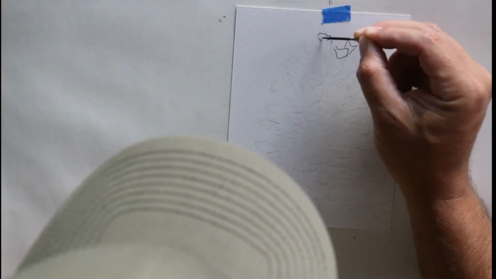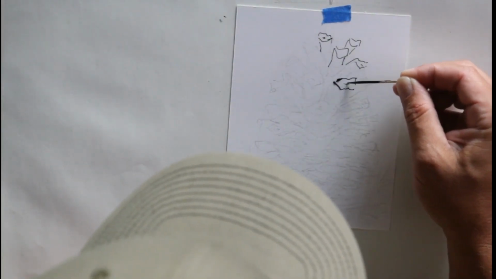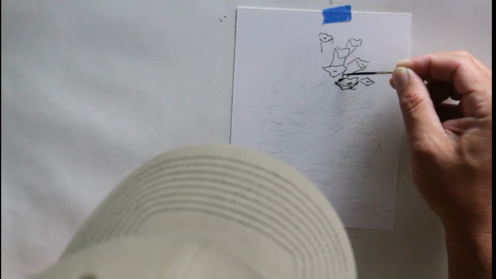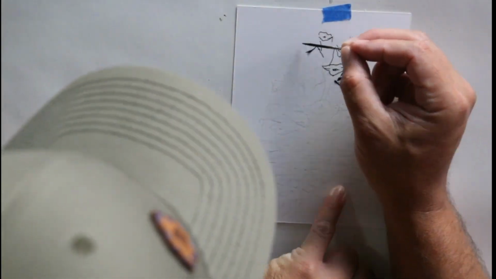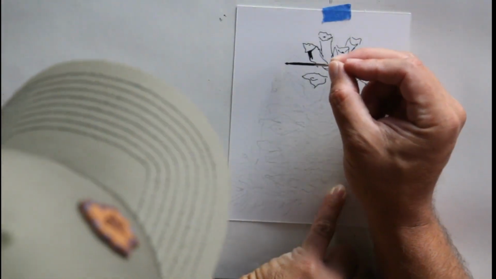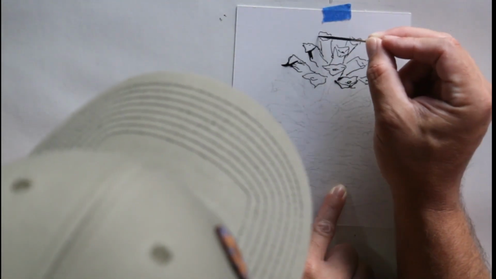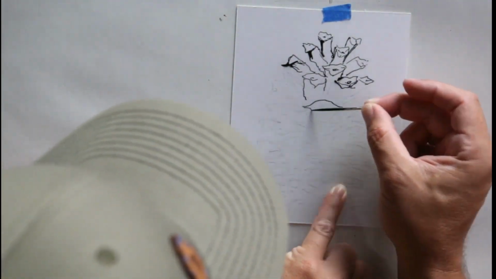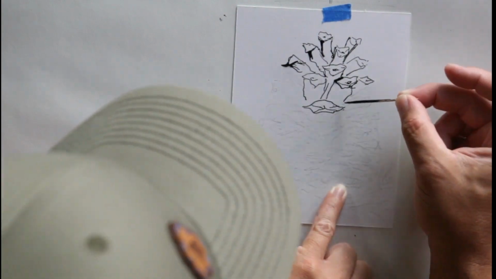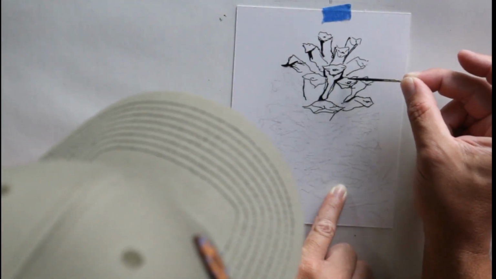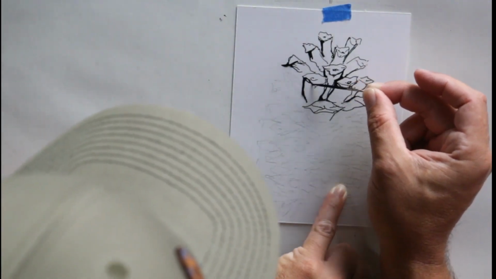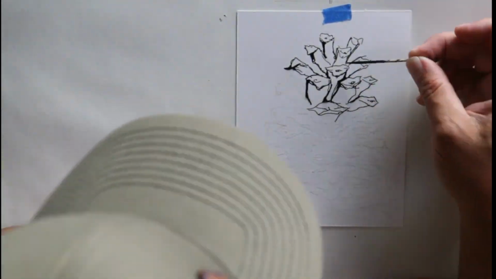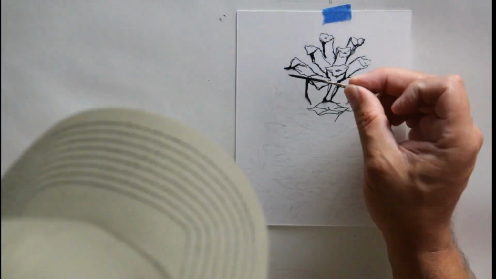For the second one, I did a quick little drawing of a pine cone, and I'm doing this whole thing with the toothpick and the ink, so no preliminary lines being drawn with a pen or a brush. This is a 100% toothpick. And what I was looking at is I just wanted to see what type of lines I can get with just a toothpick and ink.